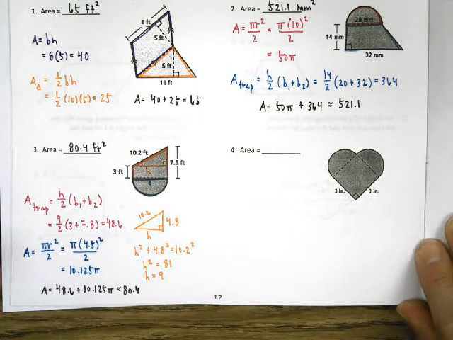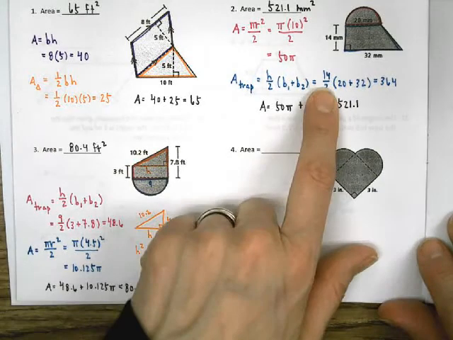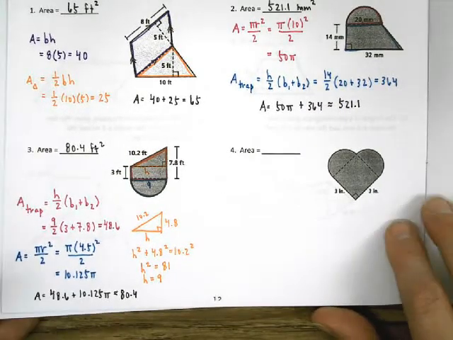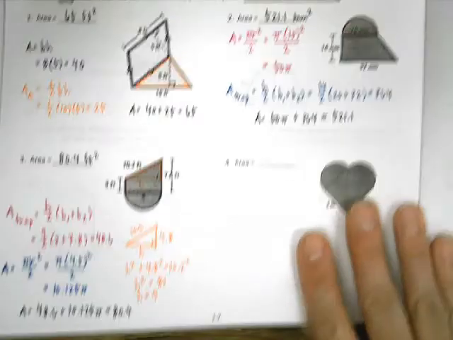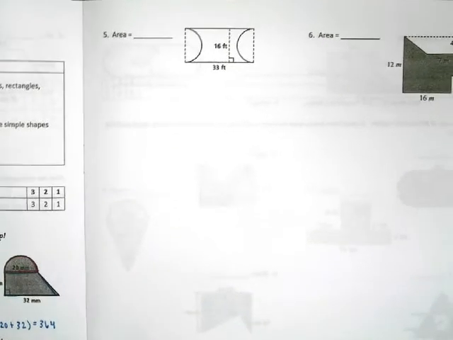But for now, instead of where we're adding all the areas, we're going to look at some where we have to subtract some area. So let's go to the next page and look at 5 and 6.